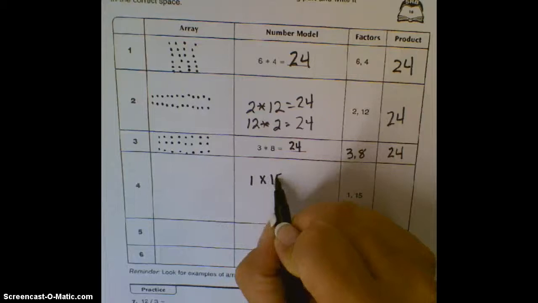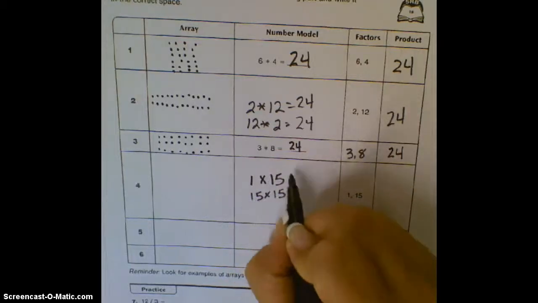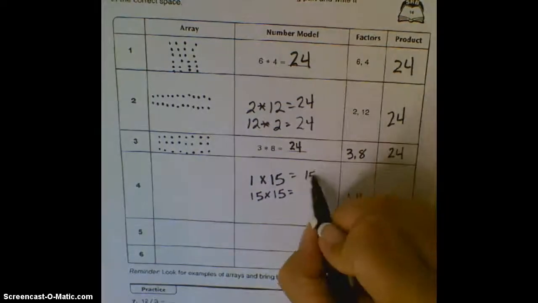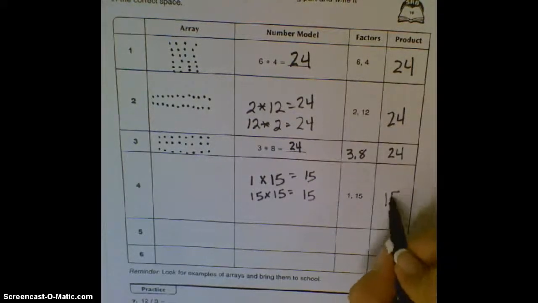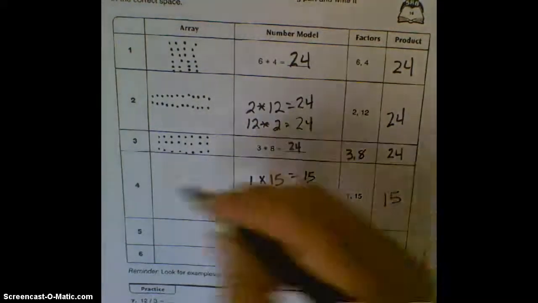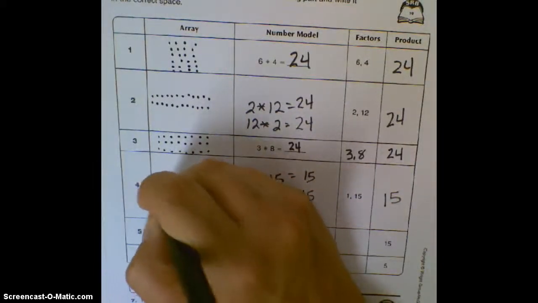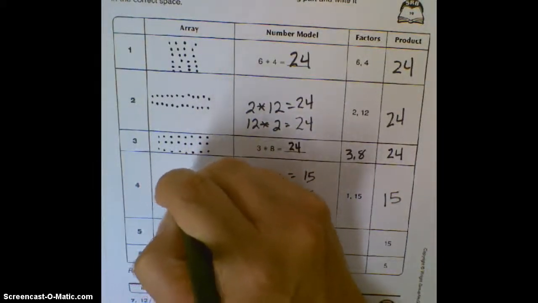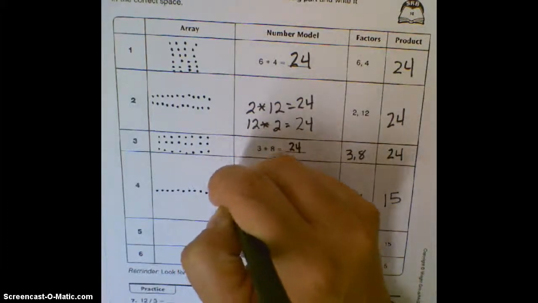Okay. And then our next one, we've got factors of 1 and 15, so we know that this could be 1 times 15 or 15 times 1. Either way, our product will be 15. And we'll write it over here in the product section. And then I'm going to do it this way. It'll just be 1 row of 15. 1, 2, 3, 4, 5, 6, 7, 8, 9, 10, 11, 12, 13, 14, 15.